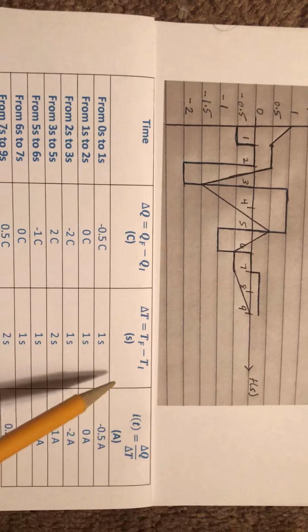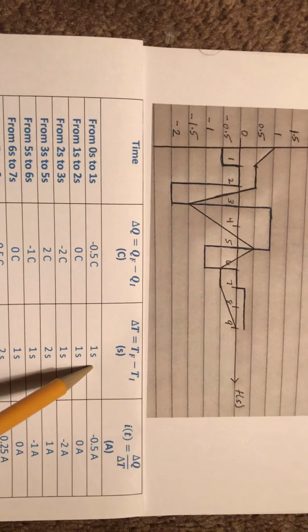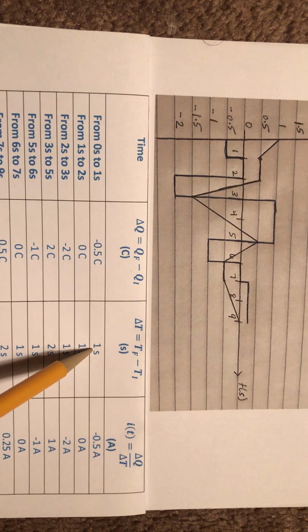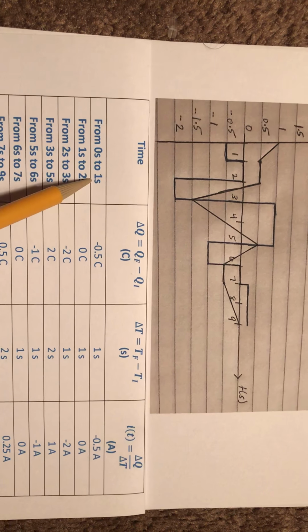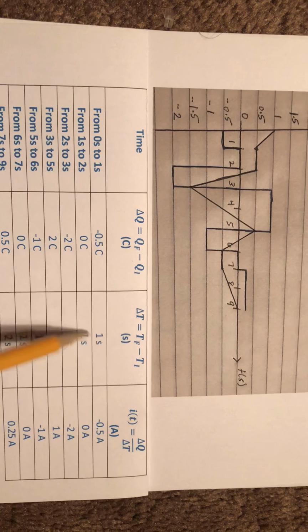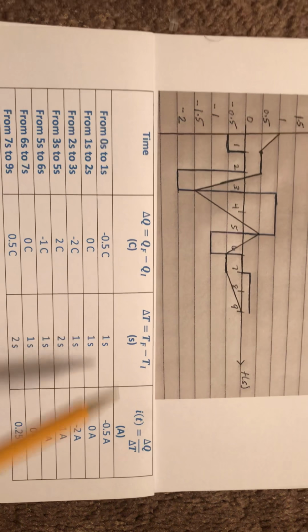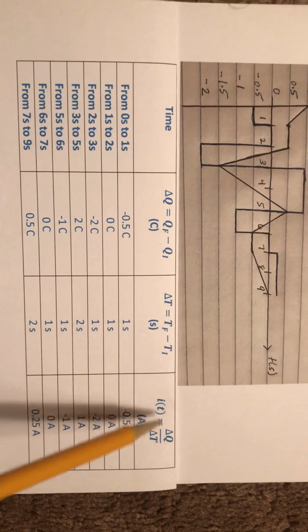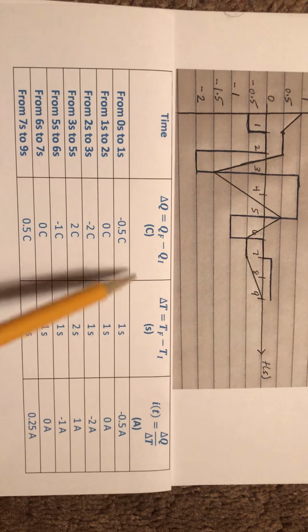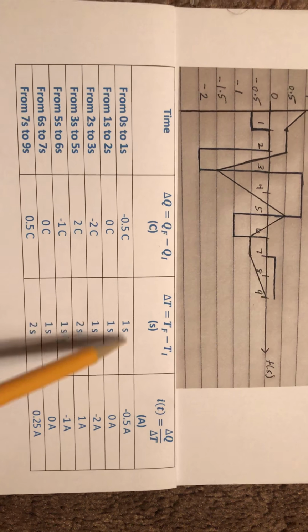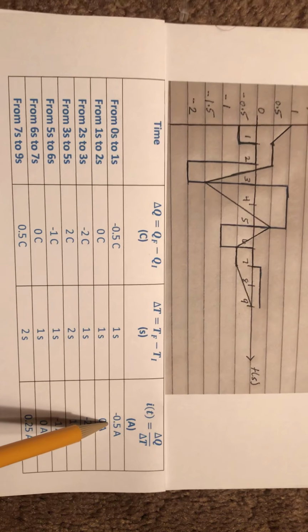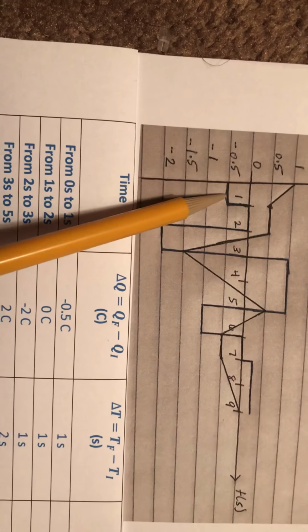Right. And the time difference is 1 second, because 1 minus 0 is 1. And so when we plug these two answers into this equation, charge divided by time, we get negative 0.5 amps, which I marked here.